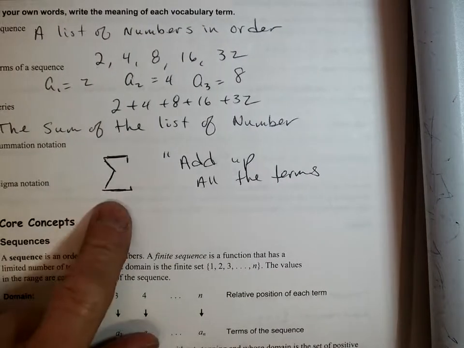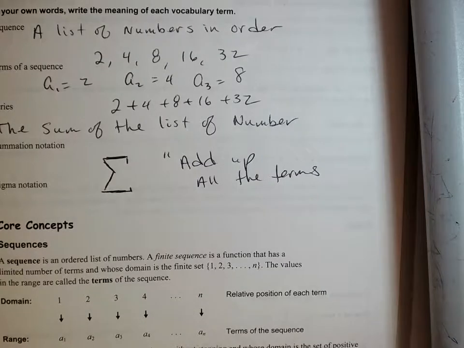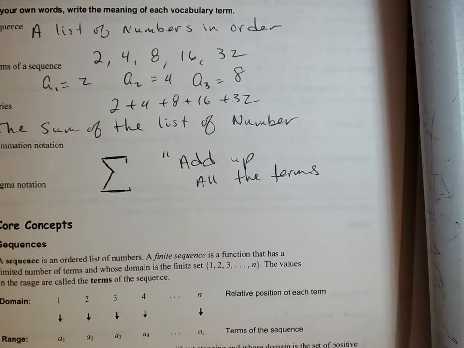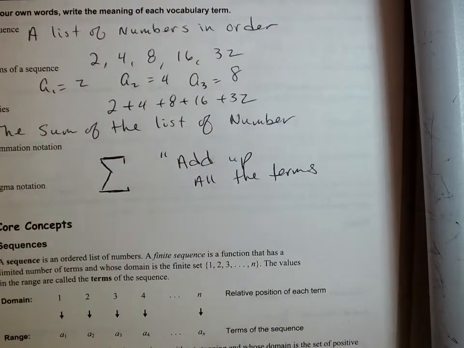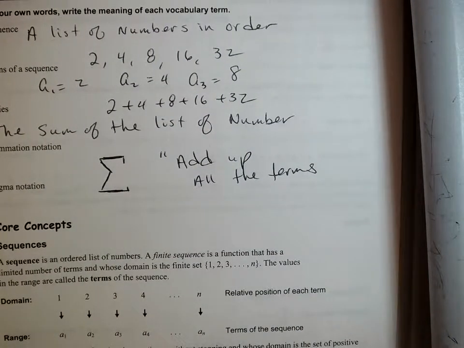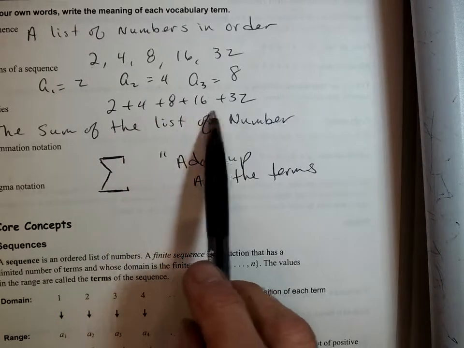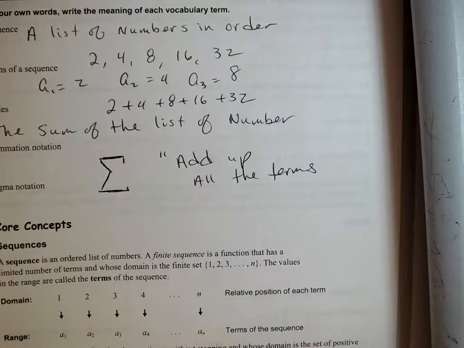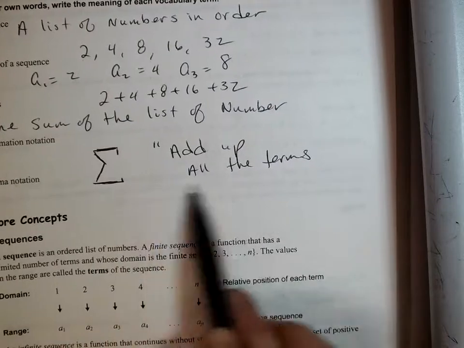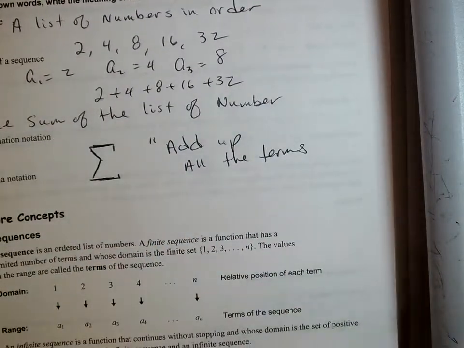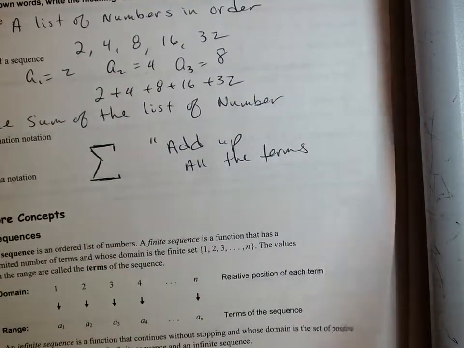So we see the symbol, we know we're going to create some numbers, and then we're going to add them all up. Sigma of our list 1 would be 2 plus 4 plus 8 plus 16 plus 32. Yes. It's just saying add them all up. Now we're going to put a formula in here, and the formula will help us make the sequence, or the series. Okay, let's turn the page. So far, so good? Turn the page.